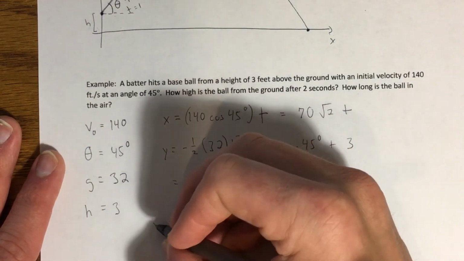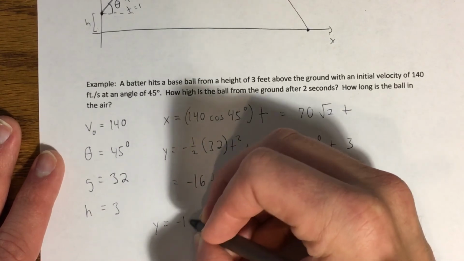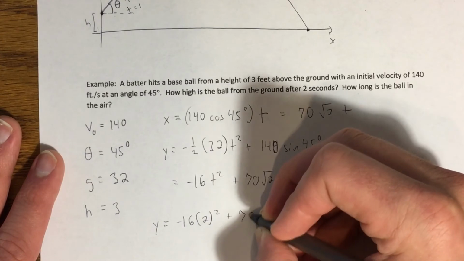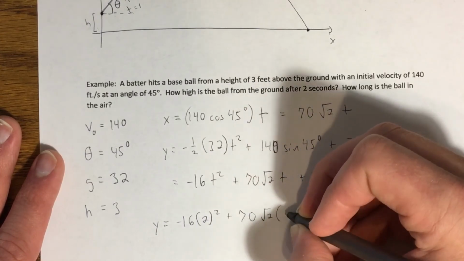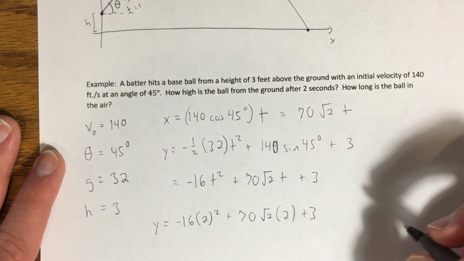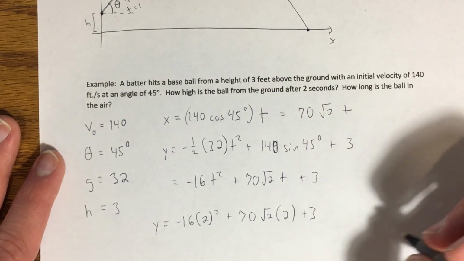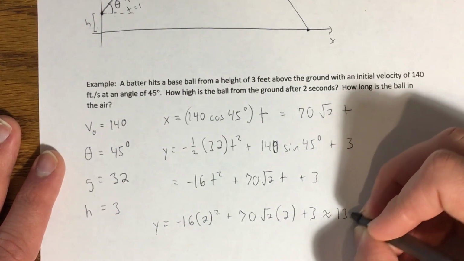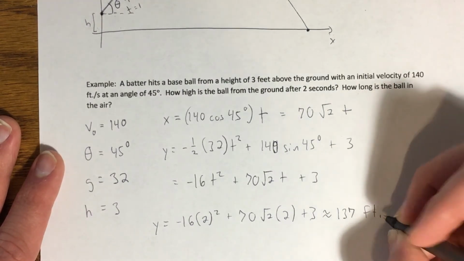So y is equal to negative 16 times 2 squared plus 70 root 2 times 2 plus 3. This comes out to approximately 137 feet. This just goes into a calculator at this point.